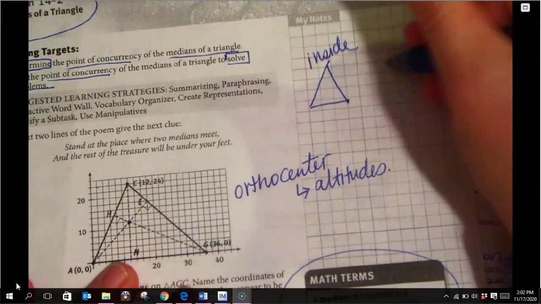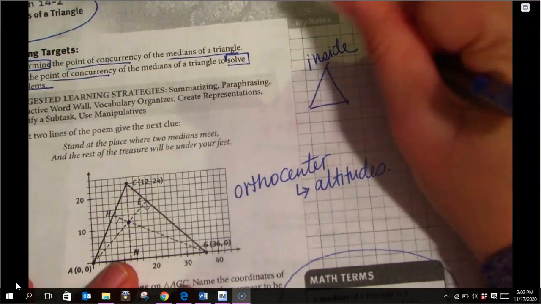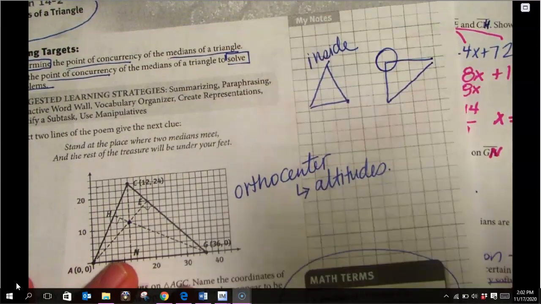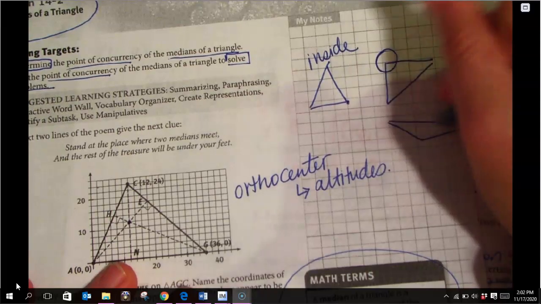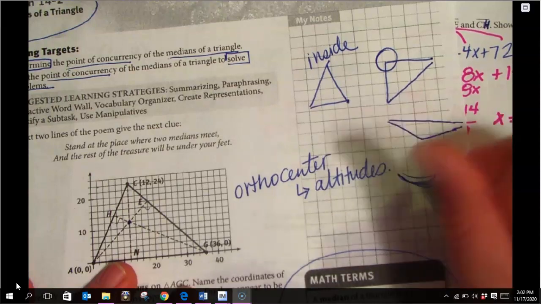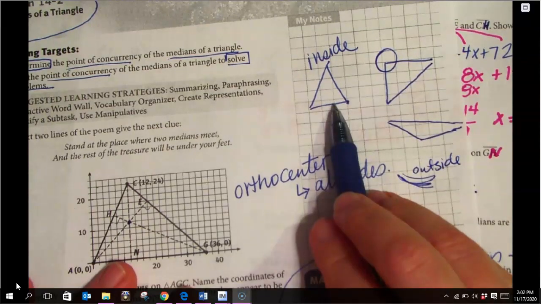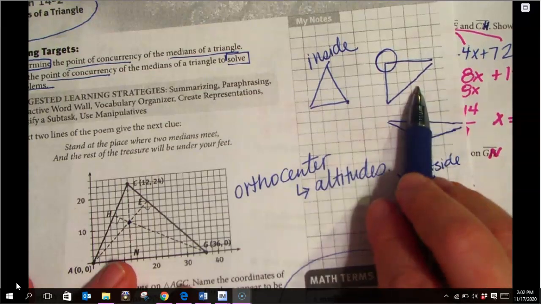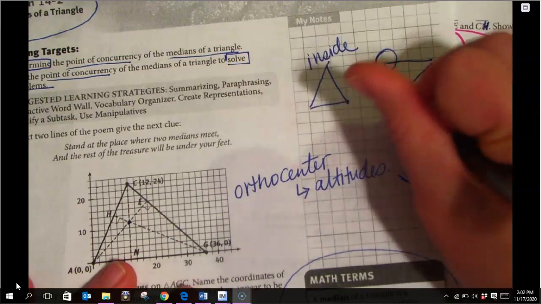If you have a right triangle, it's going to be on this corner. And if you have an obtuse triangle, it is going to be somewhere on the outside. Okay, so acute is inside, right is out on the corner, and this one will be outside for obtuse.